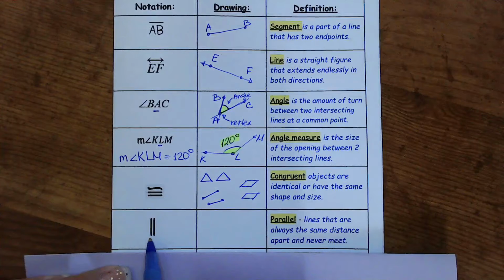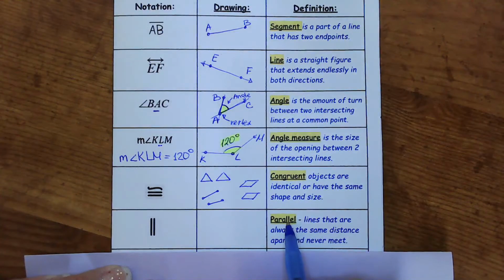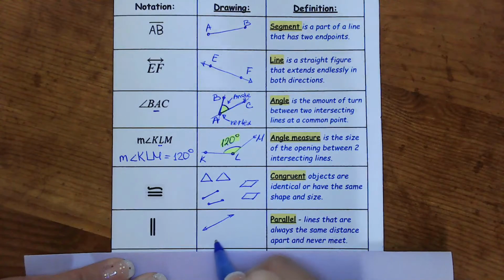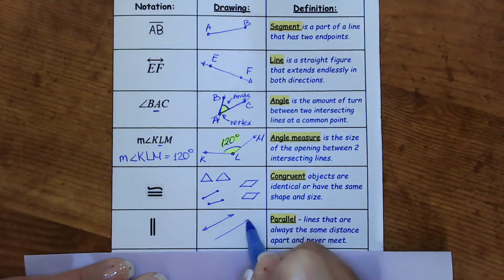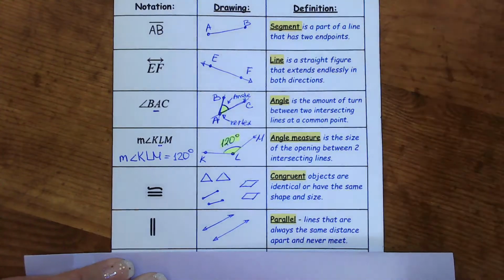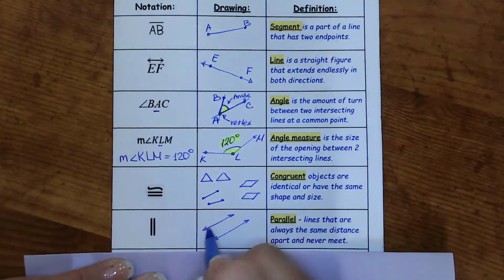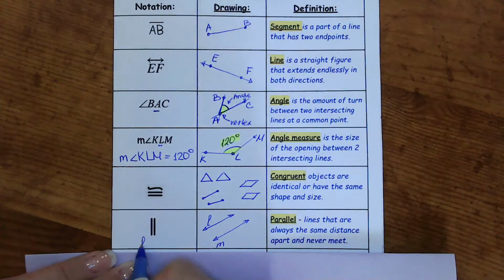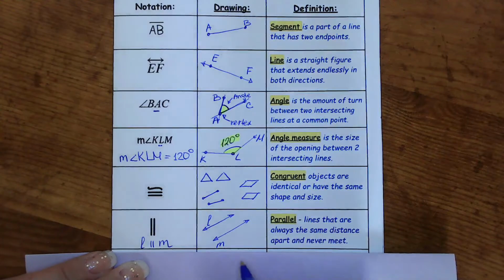The symbol for parallel is like the double L inside the word parallel. Parallel lines are always the same distance apart and never meet. So parallel lines or segments are two lines that are the same exact distance apart and they never ever intersect or meet. To write parallel, let's say I have line L and line M. I can say that line L is parallel to line M. So line L, parallel symbol, line M. Lines can also be labeled with one lowercase letter.